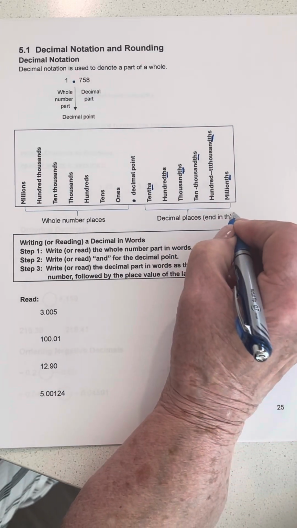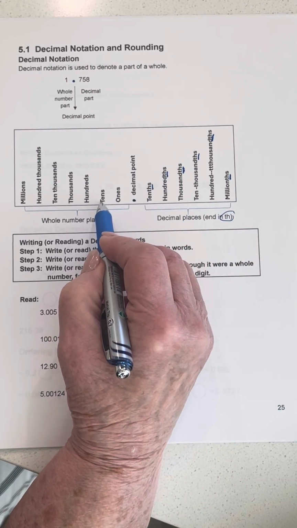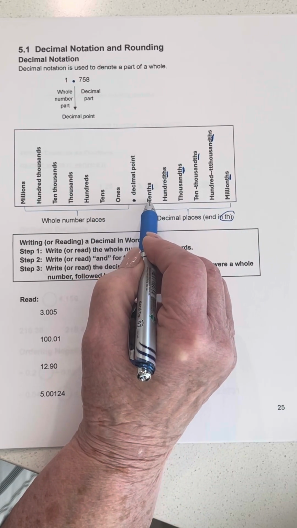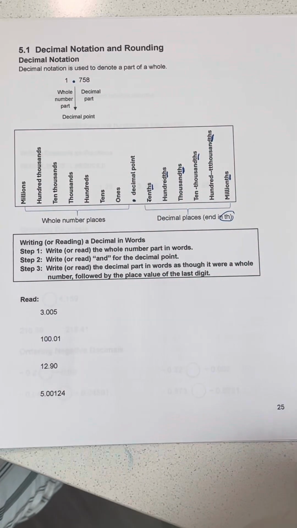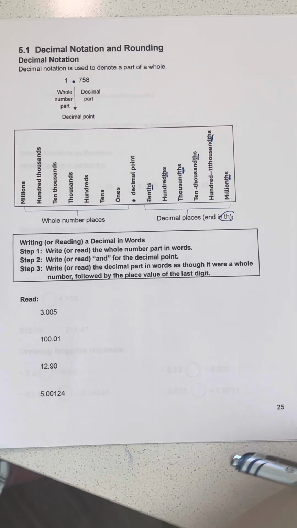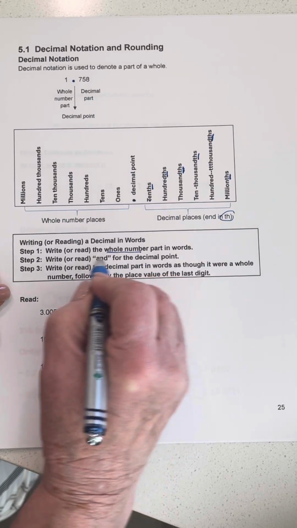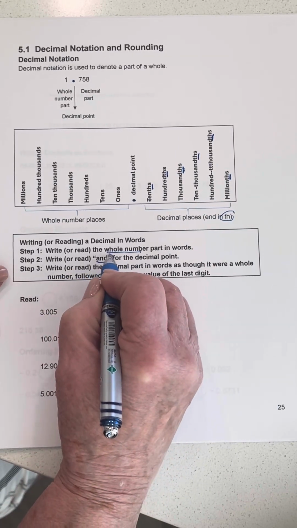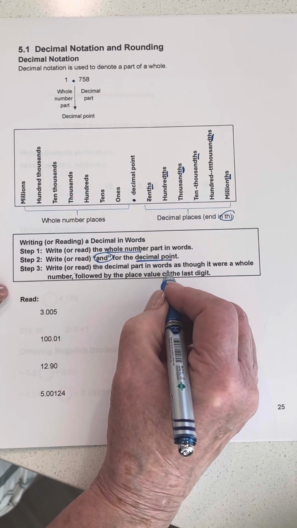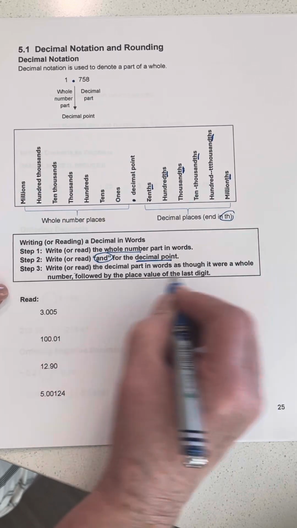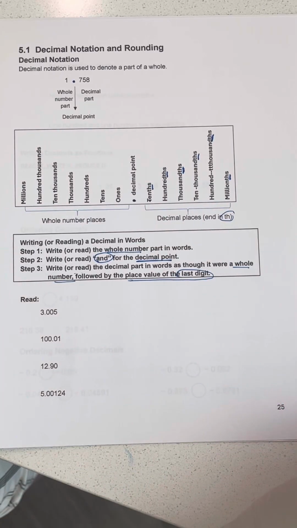These decimal places all end in TH, as you can see, and that's how we know the difference between the tens place and the tenths place, which is on the fractional part of our place values. So if we're going to write or read a decimal in words, we're going to write or read the whole number part in words. Then we're going to write or read the word "and," which is the decimal point. And then we'll read or write the decimal part in words as though it were a whole number, followed by the place value of that last digit.